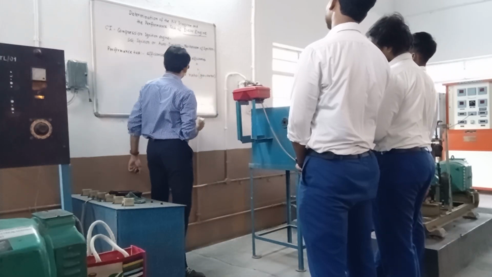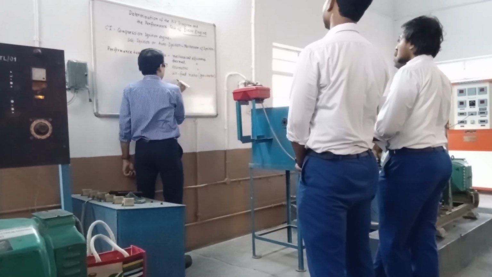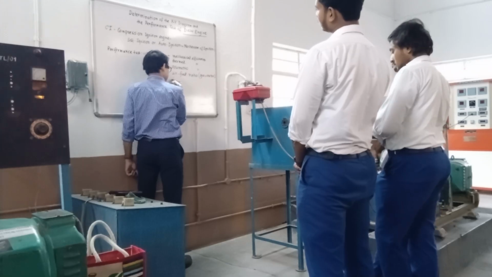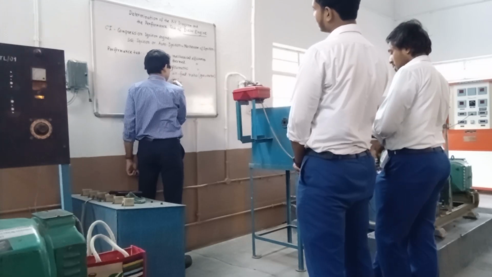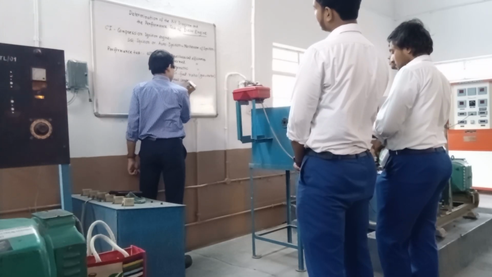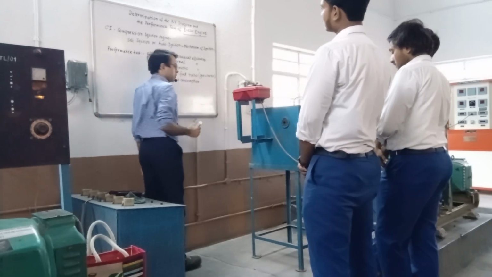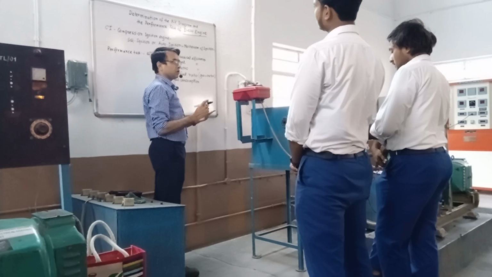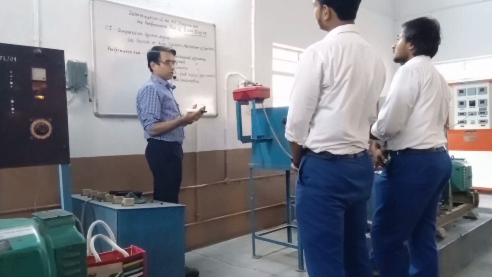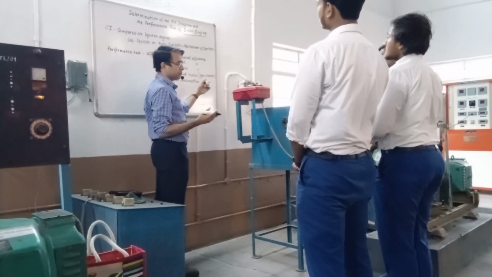Okay, mass ratio. Then you have fuel consumption. Not only fuel consumption, but fuel consumption per unit power. We call it fuel consumption per unit brake power.